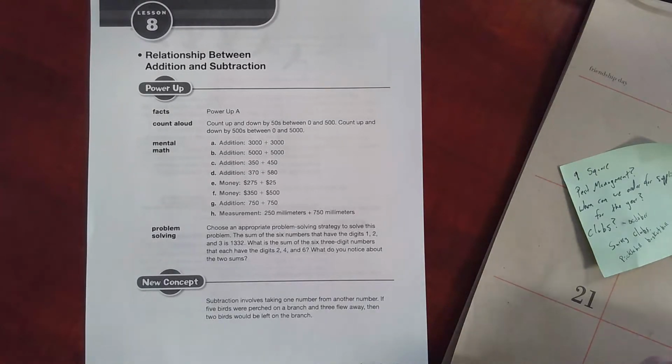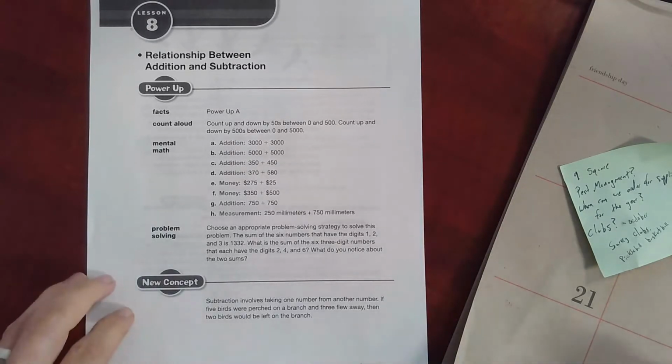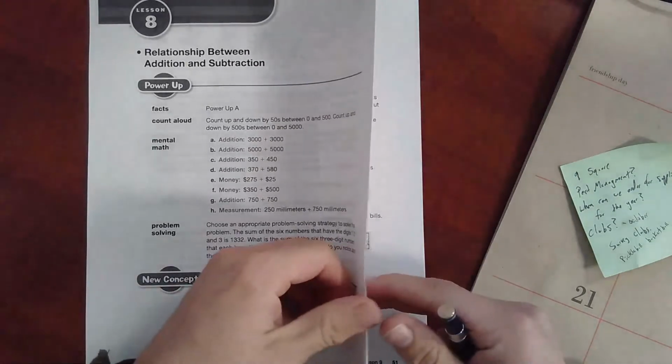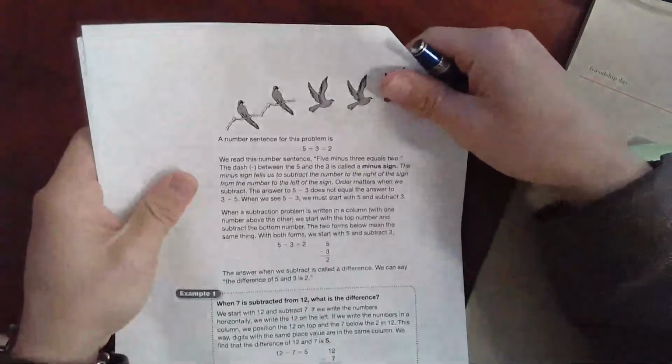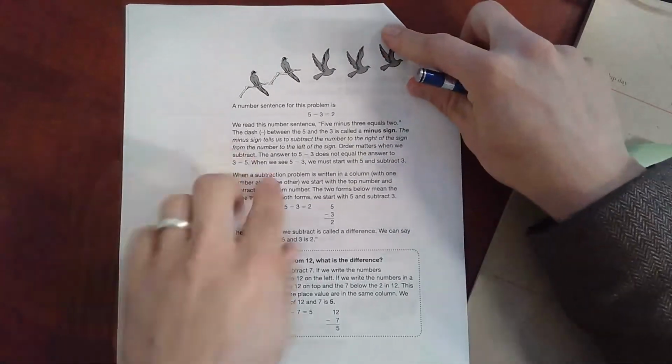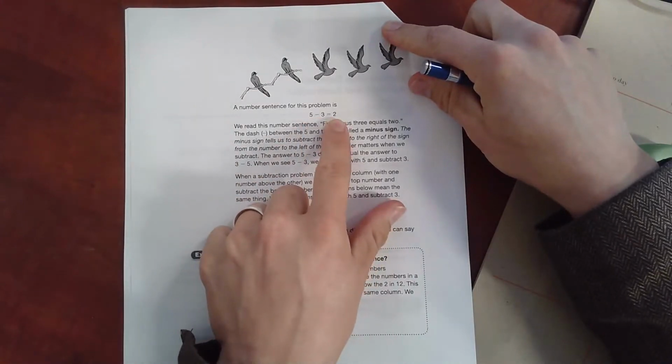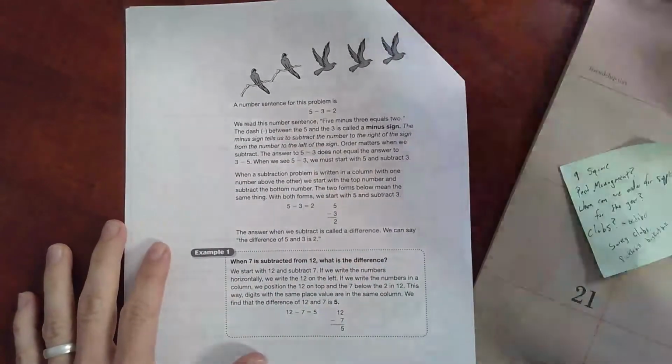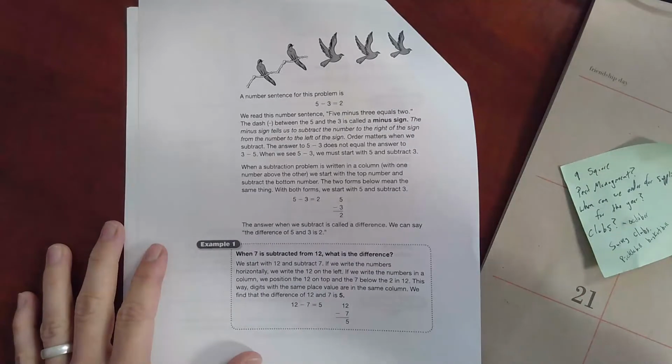But subtraction involves taking one number from another number. If 5 birds were perched on a branch and 3 flew away, how many birds do you have left on the branch? You got 2. Essentially that's 5 minus 3, right? So a number sentence for this problem is 5 birds, 3 leave, you're left with 2. We read this number sentence, 5 minus 3 equals 2.